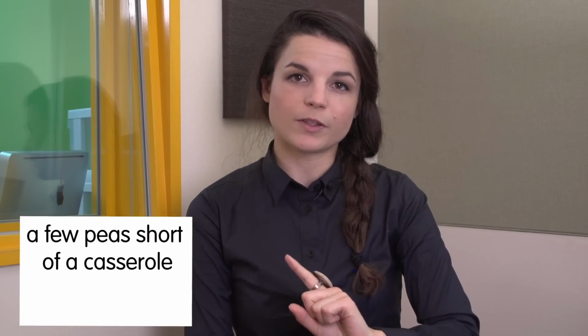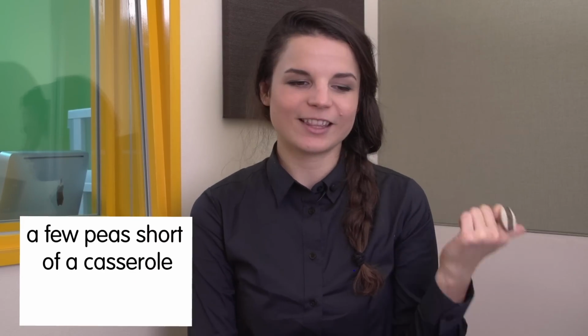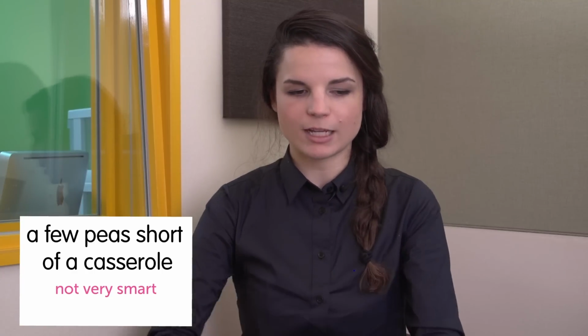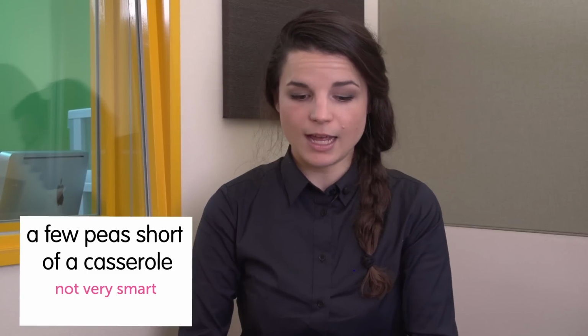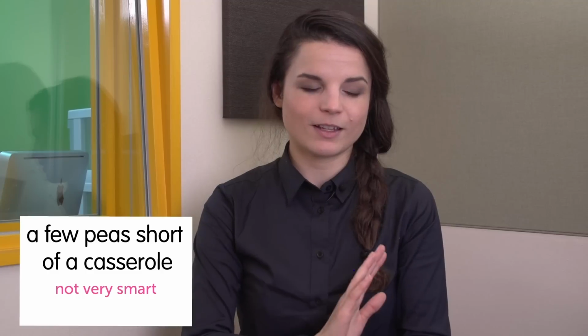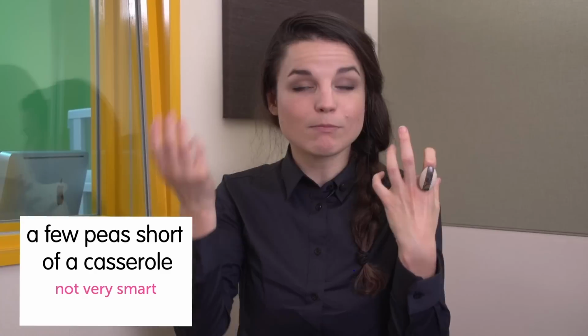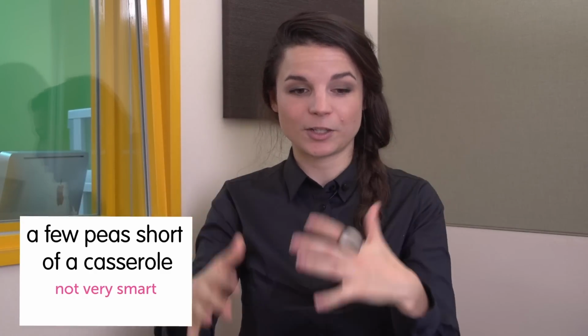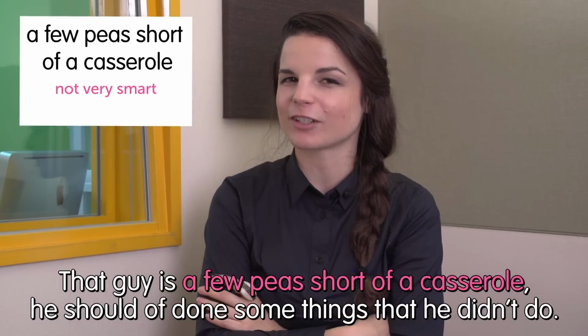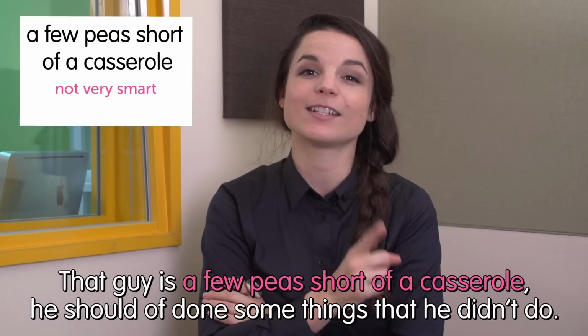Next, a very similar phrase, a few peas short of a casserole. This is very similar. I've never heard this one, actually. This phrase is, again, to insult someone's intelligence. If you're making a casserole, you need to use peas, maybe, depending on your recipe. And if there aren't enough peas, the casserole will not be very good, maybe. So this means somebody is missing the things that they need in their mind in order to do something correctly. My other friend, Stevens, that guy is a few peas short of a casserole. He should have done some things that he didn't do.